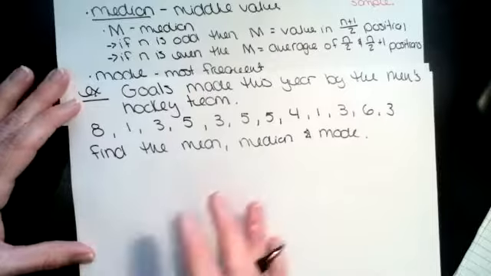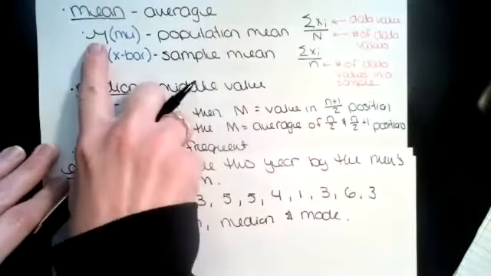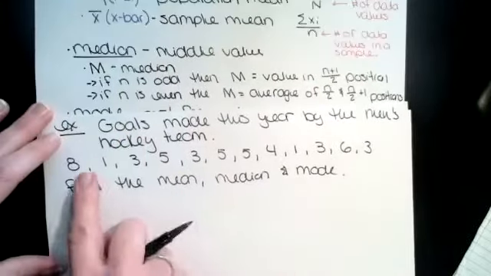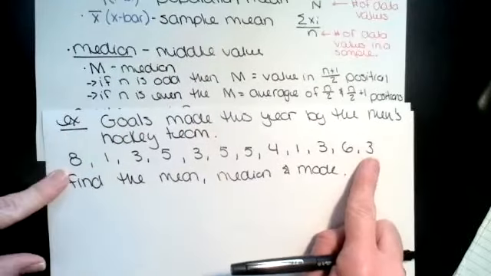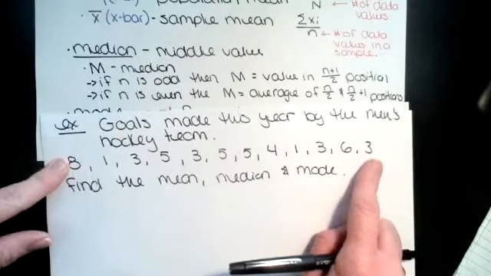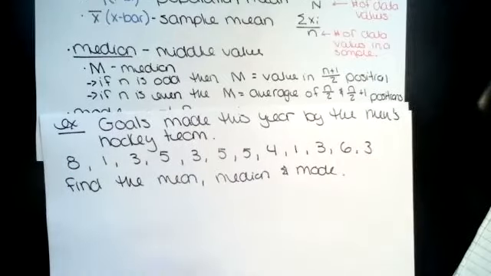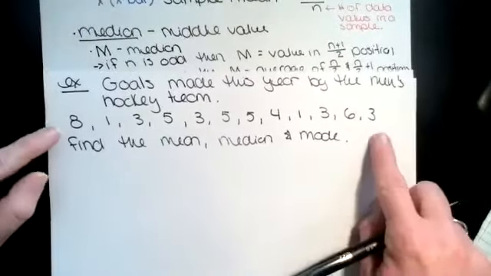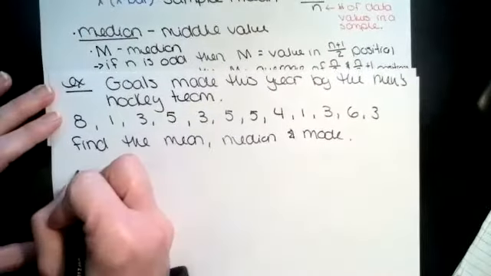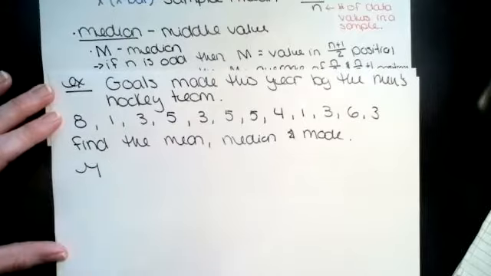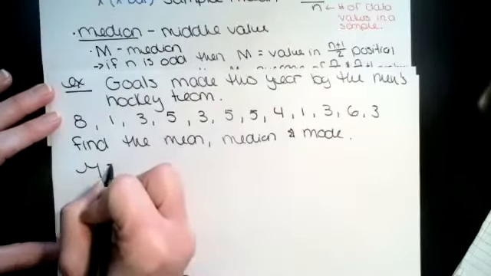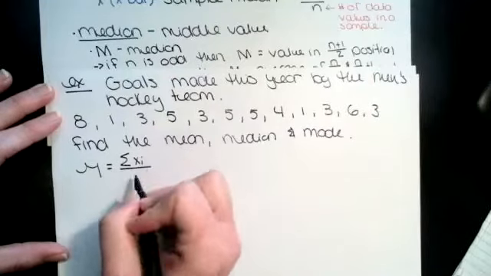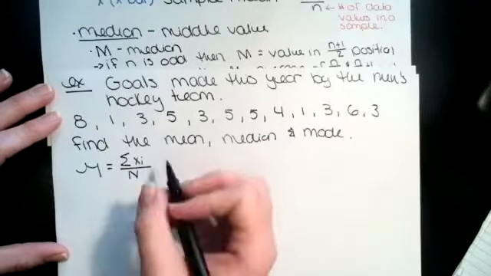I'm going to use the notation of the population, mu, and the reason I'm going to use that is because it's not like this is a sample. This is all the games they played this year. So this is really the population. It's just a small number, right? Usually when you think of a population, you have a lot of individuals. Right here, we only have 12. So mu is equal to the sum of all the data values divided by the number of data values.